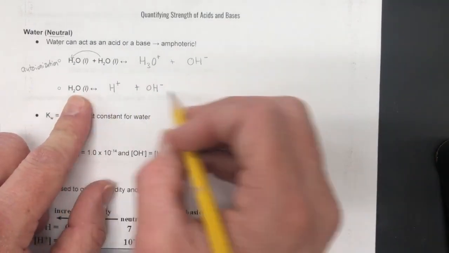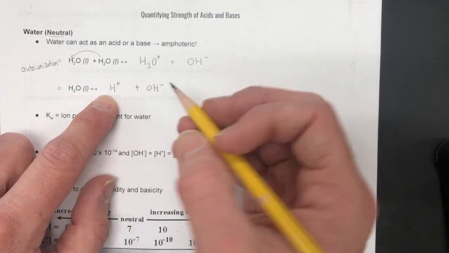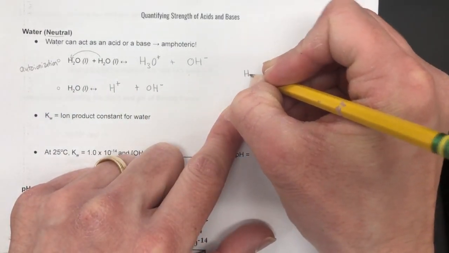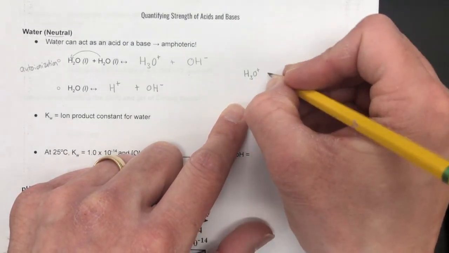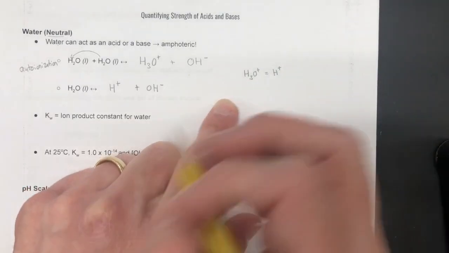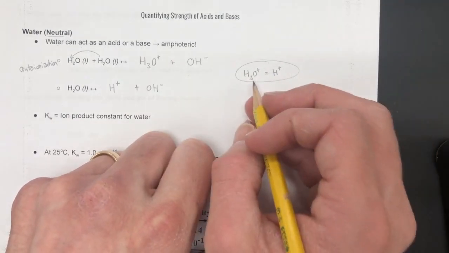But again, if we want to simplify things, we can think of it just like this equation. In chemistry, it's worth noting that anytime you see that hydronium ion, H3O+, to a chemist, that's the same as a hydrogen ion. So we think of those two as interchangeable.